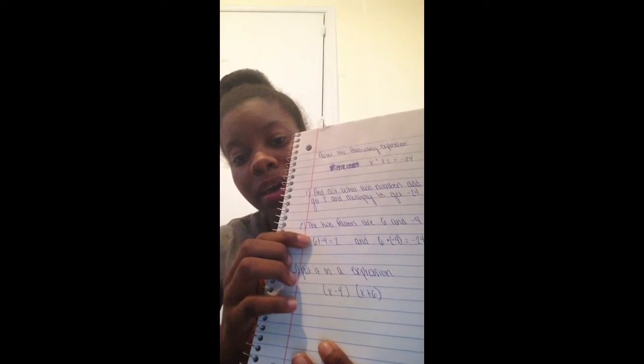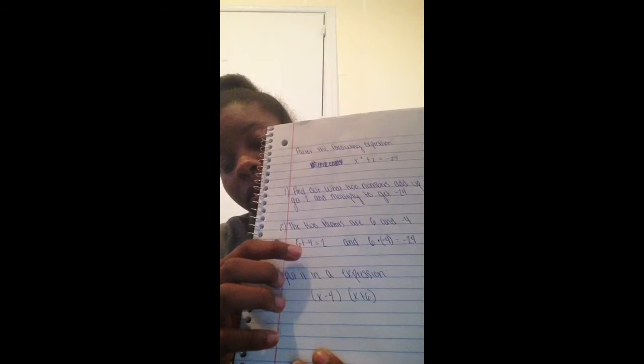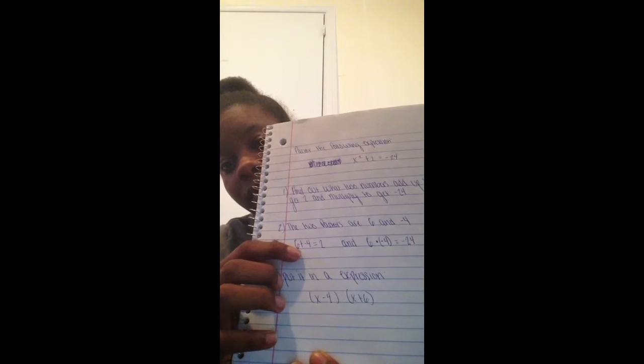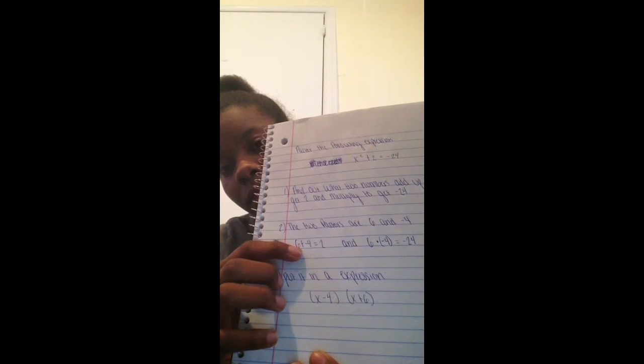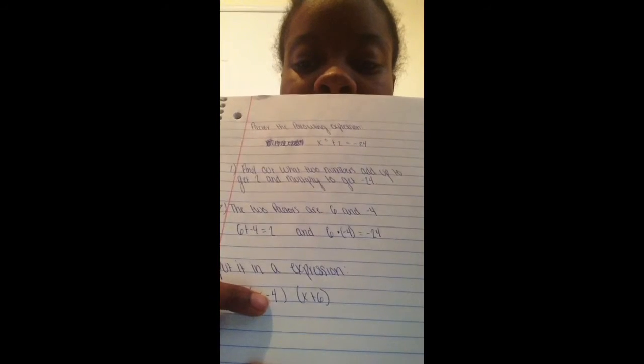If the 6 was a negative and the 4 was a positive, you would have gotten a negative 2, okay? And you need a positive 2 for this answer, okay? That's why I put a negative sign in front of the 4, okay? Make sure your work matches up, okay?